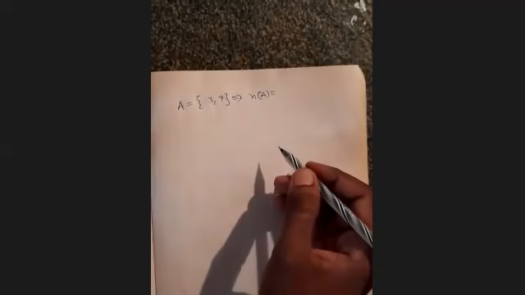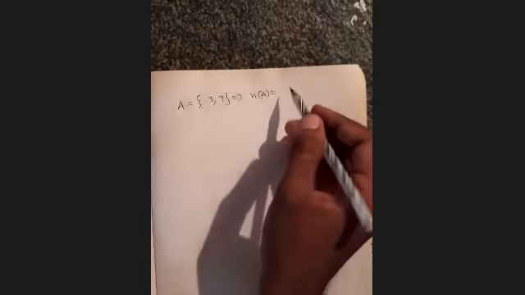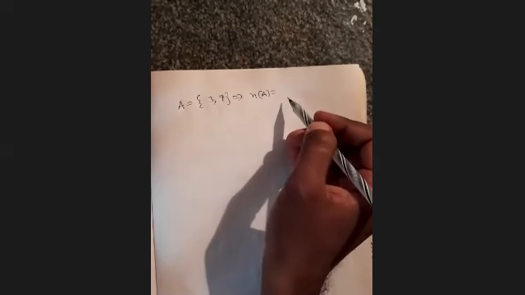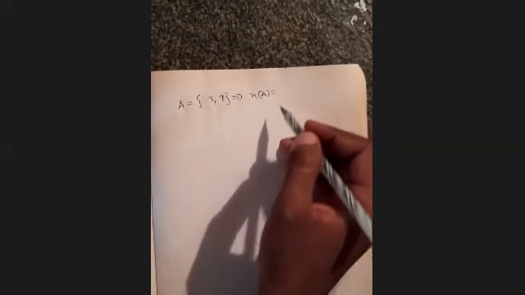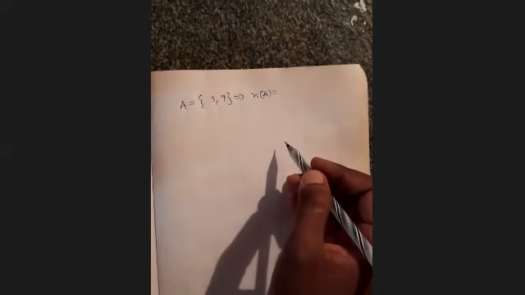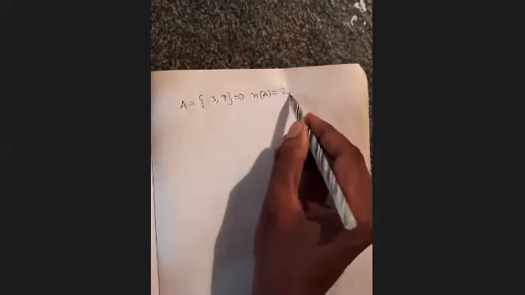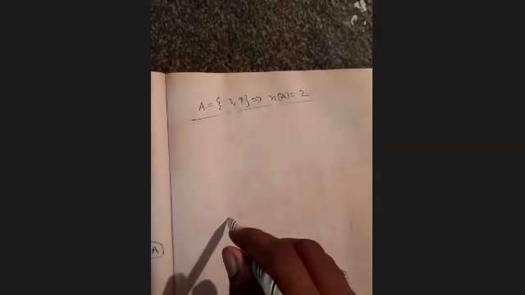Then how can we write n of A? n of A is what? 2. What I'm saying is that we should count the number of elements, right? In an empty set, is there any element?